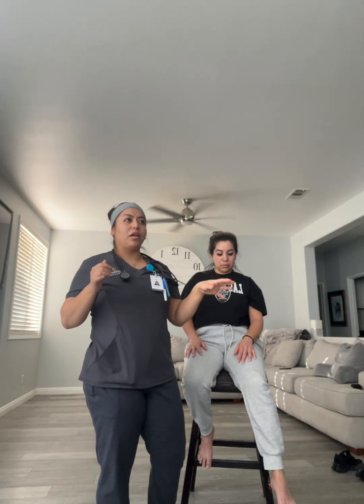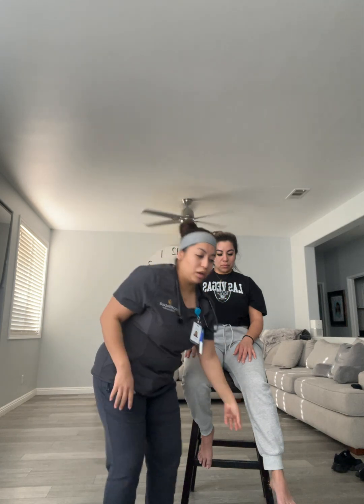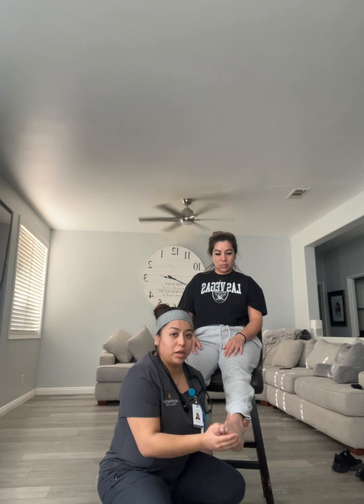Basically, this is a rapid response movement of the ankle, and we're trying to see if there's tremors. So we're going to go ahead and go like this, and if the patient's foot drops, then that means that there's no tremors. We don't want any tremors. But if there's kind of like a stutter, that's tremors present.